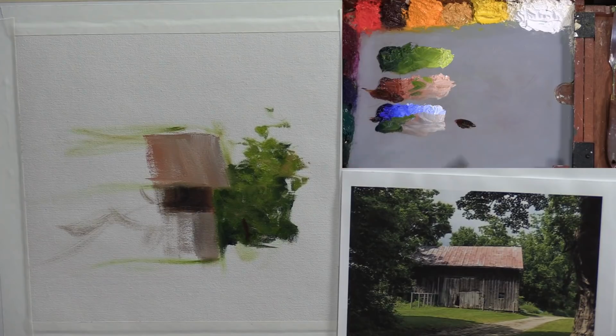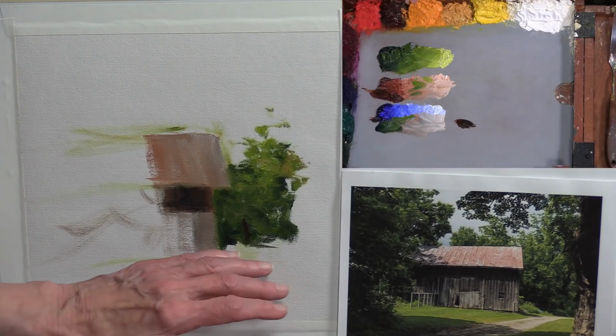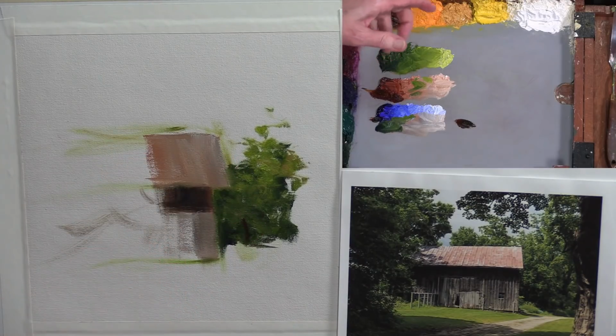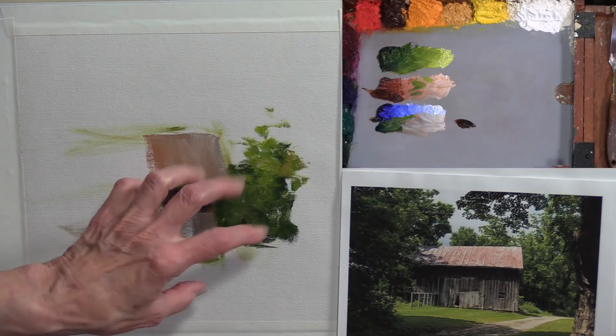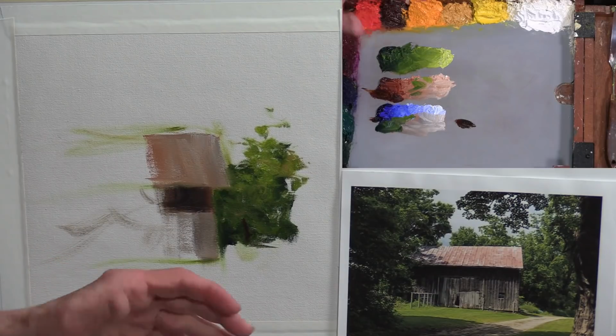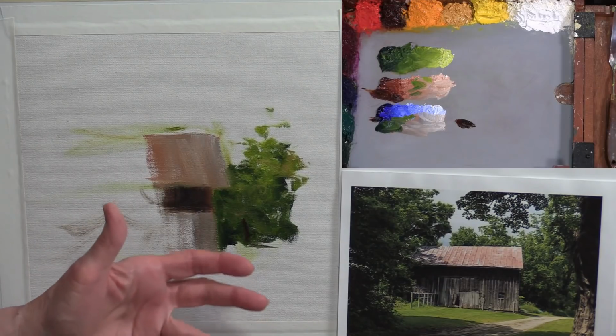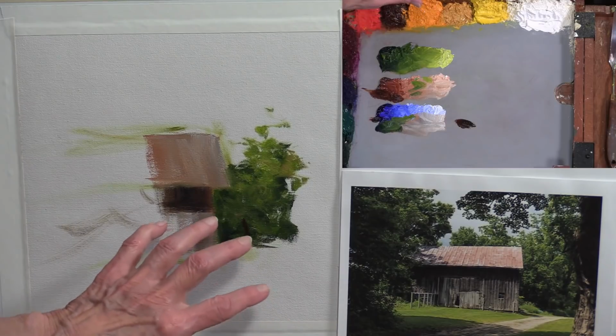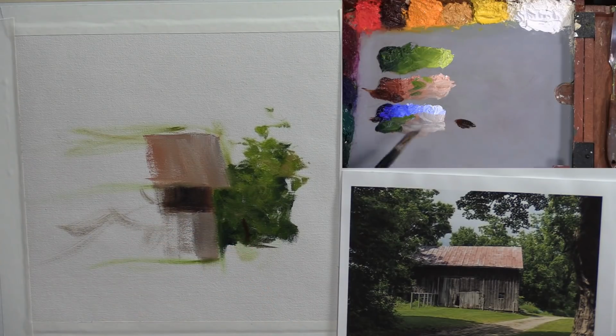So some of you are going to say, but what about local color? Yeah, local color is something that we really observe, but we don't make ourselves a slave. While we're interpreting local color, we're also composing a painting. And so if we want a painting that's really unified, then we make adjustments as painters, as artists. We make adjustments to create that unity.